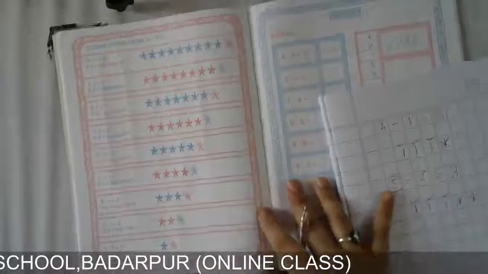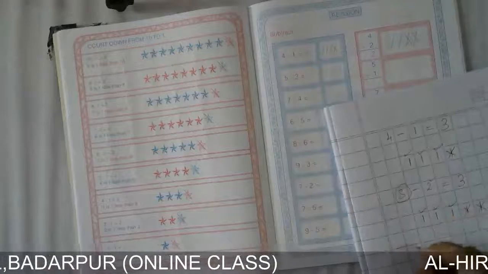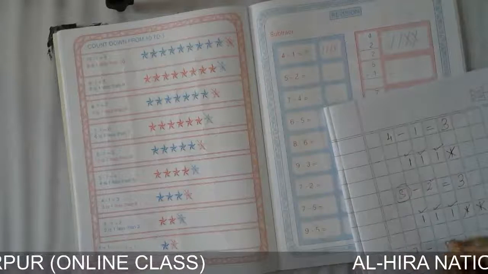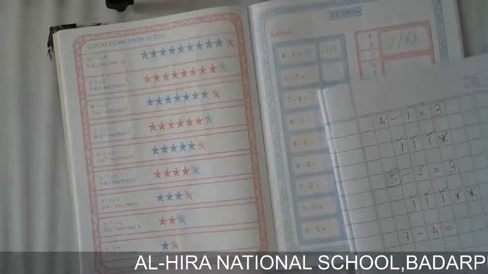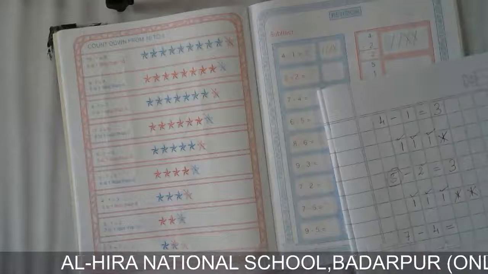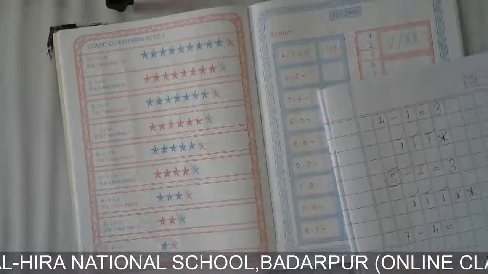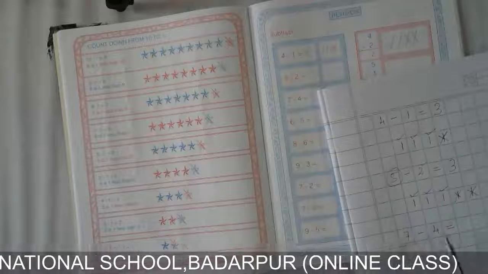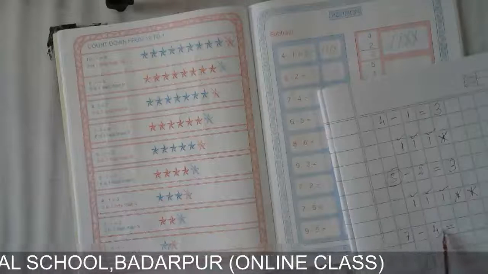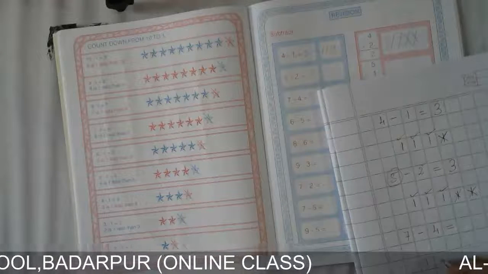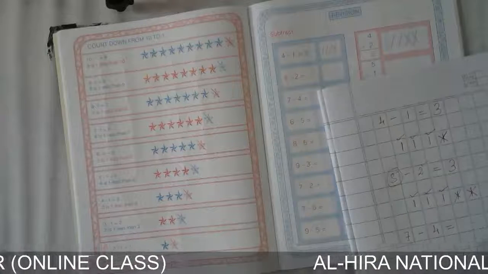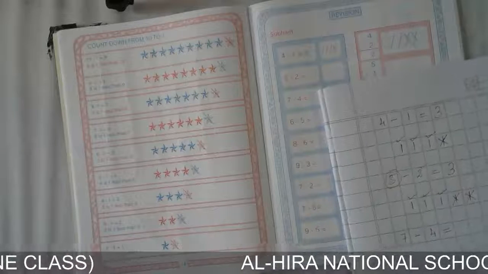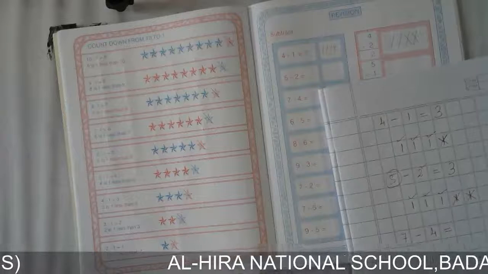The next one is 7 minus 4. What do we have to do here? First we have to put 7 lines, because 7 is here. From 7 we are subtracting 4. So put 7 lines. 1, 2, 3, 4, 5, 6, 7. So I have written here 7 lines.